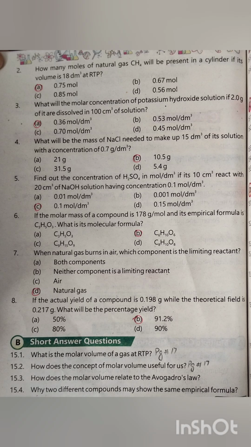For finding the concentration, we will use the previously learned formula for the concentration of solution, putting values into it, that gives us the answer of 0.36 mole per decimeter cube.